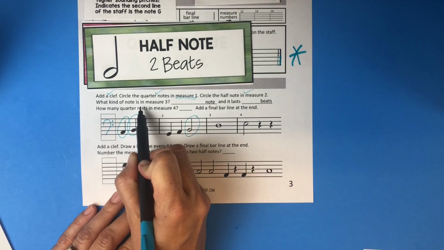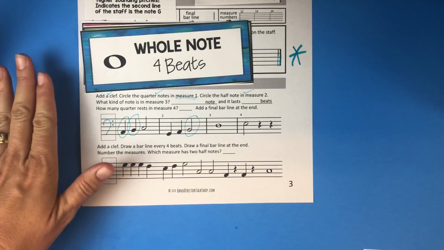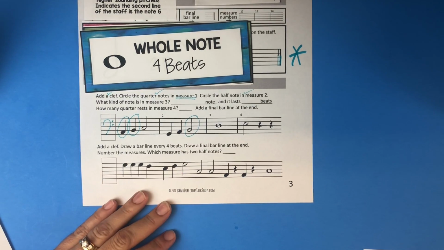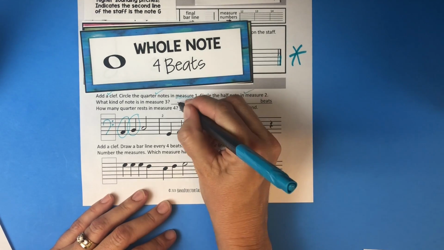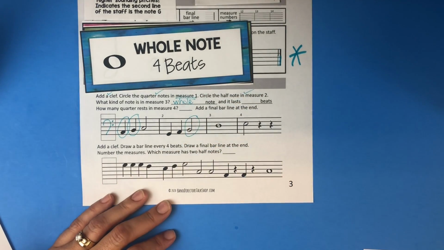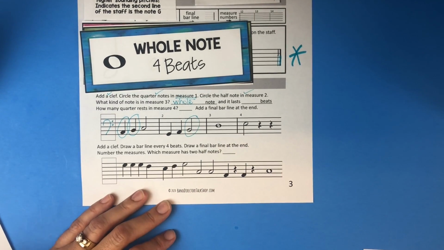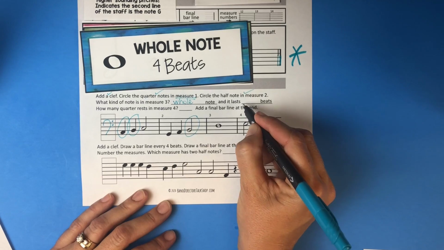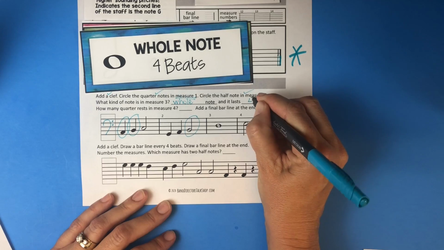Now it says what kind of note is in measure 3. So again, we're going back to last week, or sorry, the last lesson. Okay, a whole note gets 4 beats, and it is just an open circle. So this is a whole note. Remember, it's spelled W-H-O-L-E, whole, like the entire whole. It takes up a whole measure. We'll talk about that more soon. Okay, but notice it's the only note in that measure because it takes up the whole measure. Has a duration of 4 beats. All right. Oh, and I just gave you this answer. And it lasts for, I just said it, 4 beats.